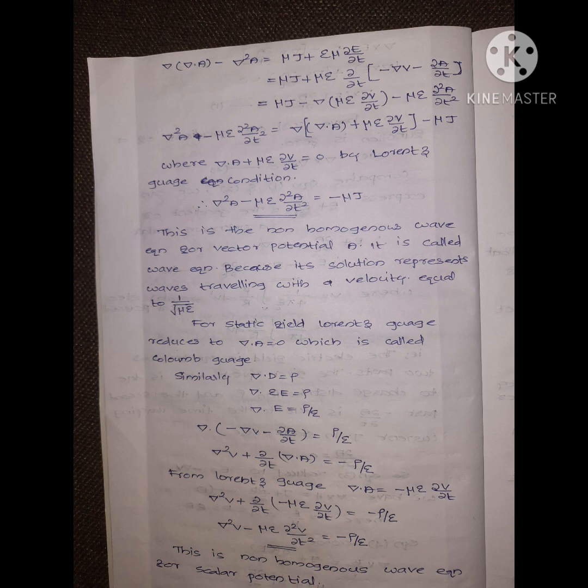So the equation becomes del square A minus mu epsilon dou square A by dou t square is equal to minus mu J. This is the non-homogeneous wave equation for the vector potential A. It is called a wave equation because its solution represents waves traveling with a velocity equal to 1 by root mu epsilon. For a static field, the Lorentz gauge reduces to del dot A equal to 0, which is called the Coulomb gauge.